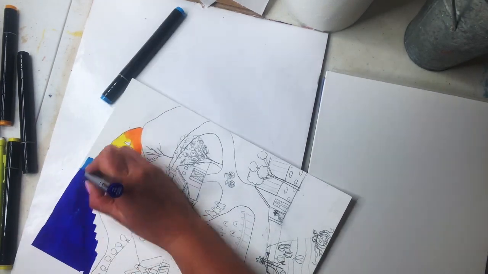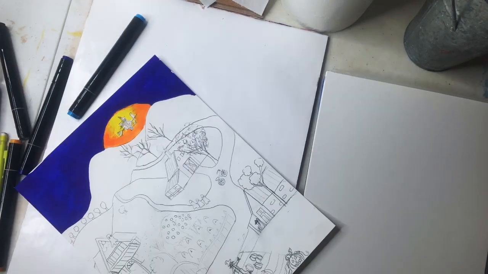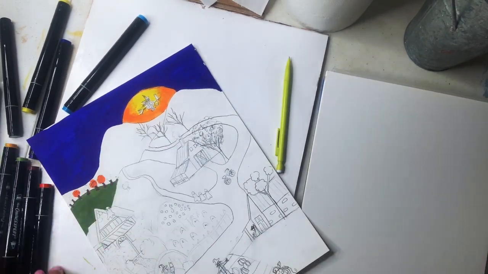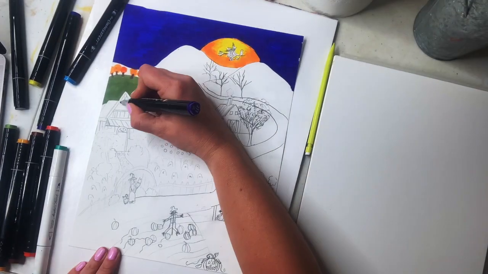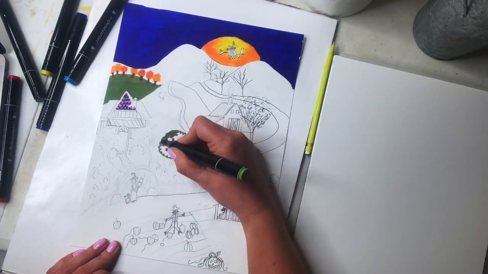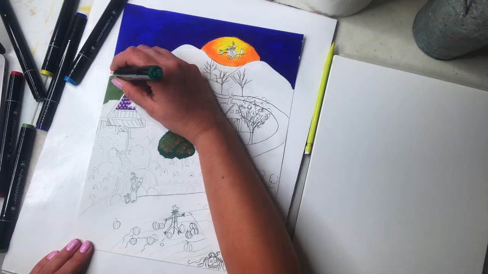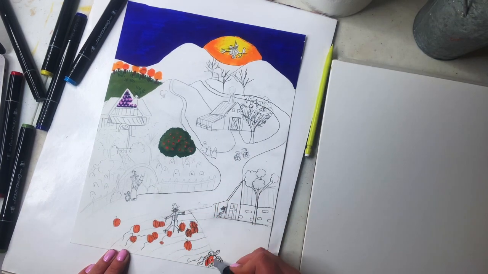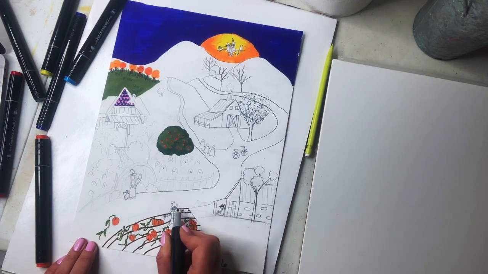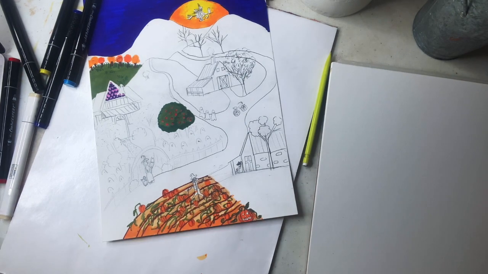I don't think that I use them in the sense that alcohol markers are really supposed to be used. I didn't do a ton of blending, but I felt like this was the easiest way to show you a very quick tutorial on how to plan out a folk art piece. You can do this for any season, lots of different scenes. I'm going to post my Pinterest board that has tons of fall folk art that I pinned that you could take a look at, and you can steal some ideas from there, but try to make it your own.